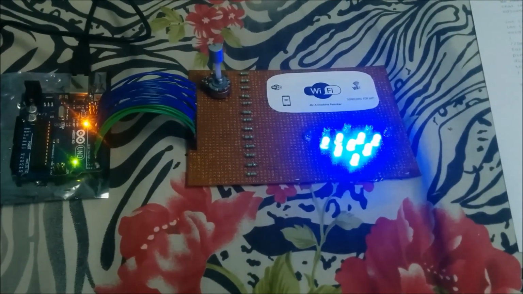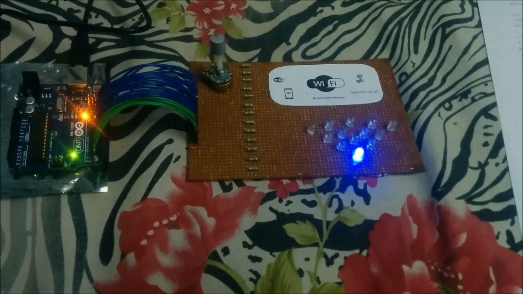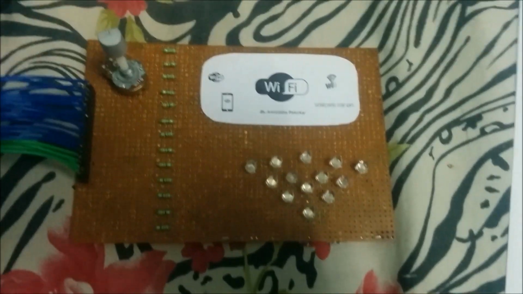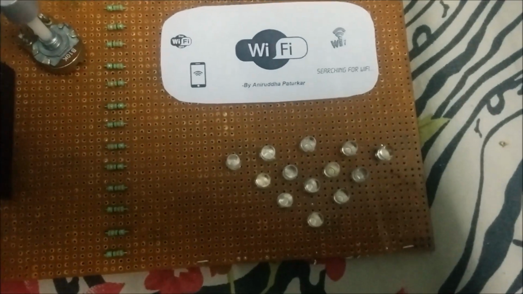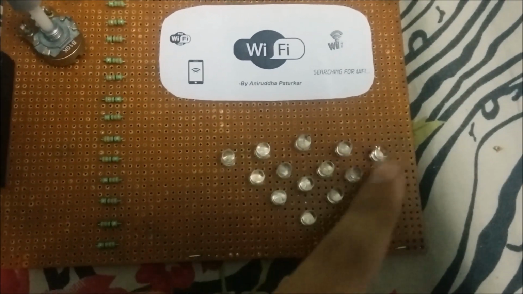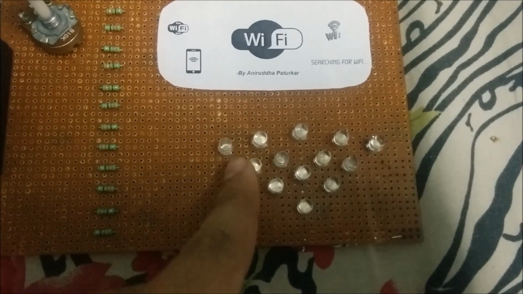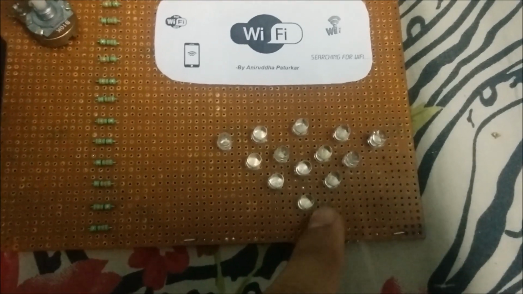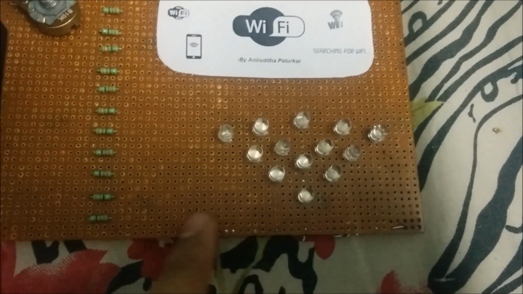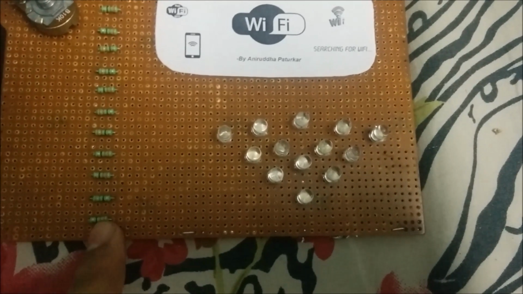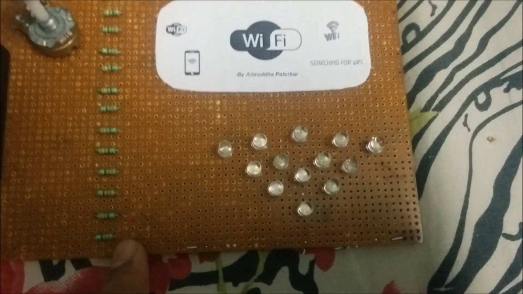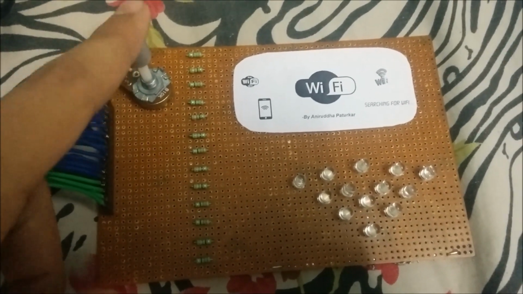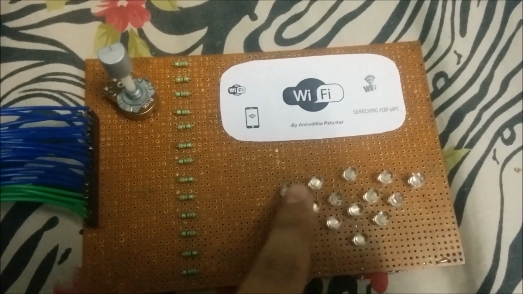So now I would be explaining the hardware. For that I need to power off this board so that you can see this PCB clearly. What I have done is just arranged these 13 blue 5mm round LEDs into the pattern which resembles the symbol of a Wi-Fi. To each LED I have connected one 330 ohm resistor to limit the current. This is the pot which would be controlling the delay between each set of these LEDs.